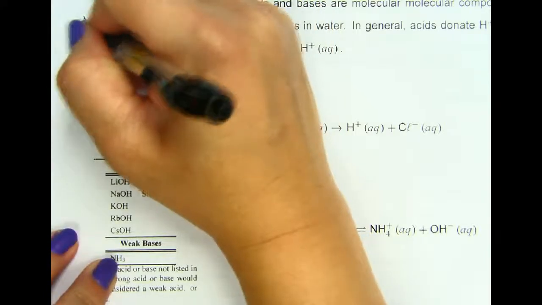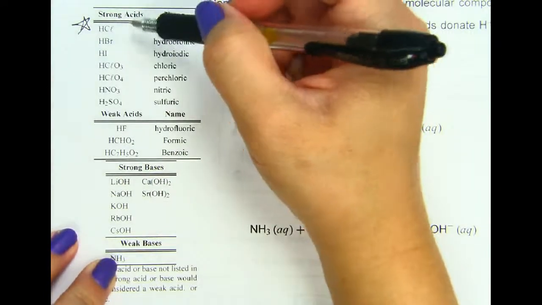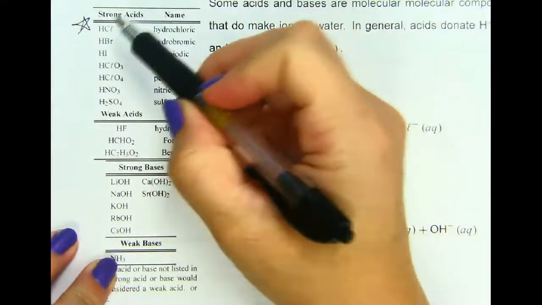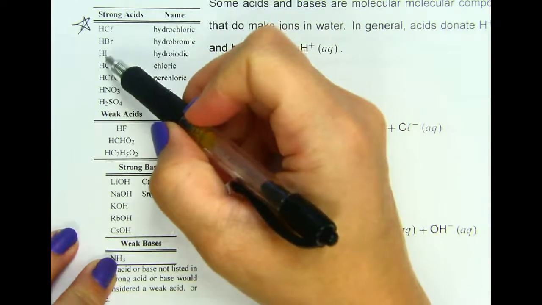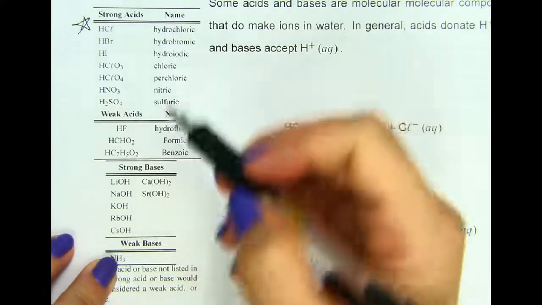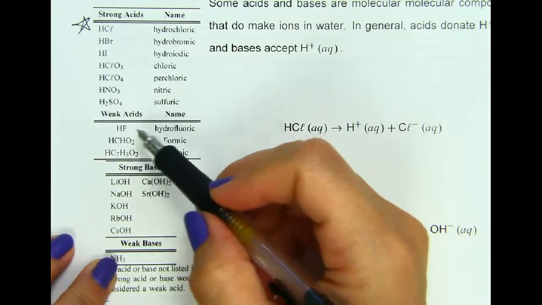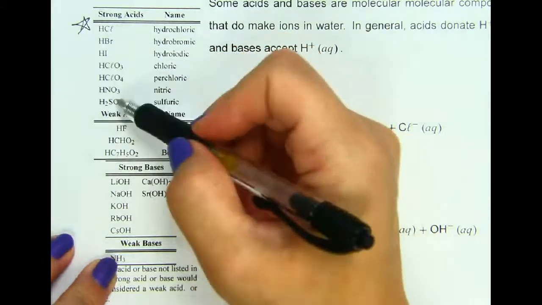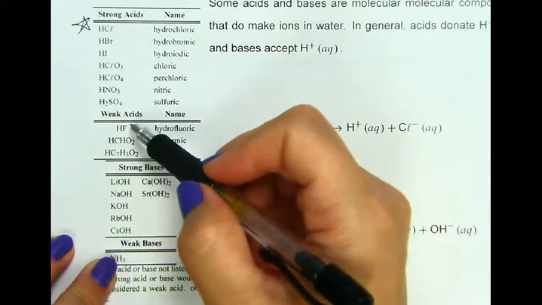You're going to want to memorize this list of strong acids. Make sure you know the formula and the name. Hydrochloric acid, hydrobromic, hydroiodic, chloric, perchloric, nitric, and sulfuric. And then these are weak acids, but you don't have to memorize these. If it's not one of the 7 strong, then it's going to be automatically a weak acid.